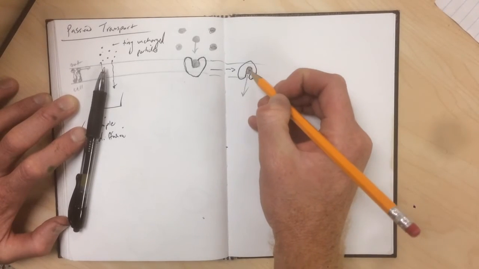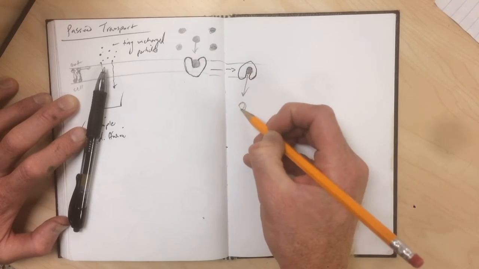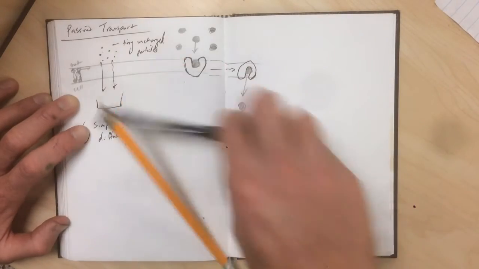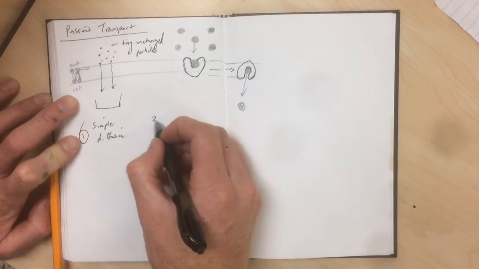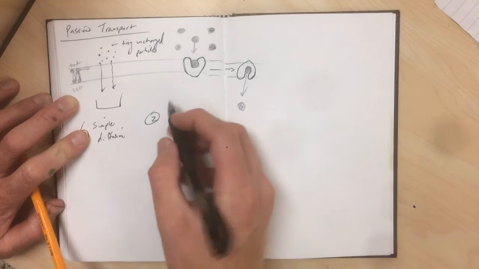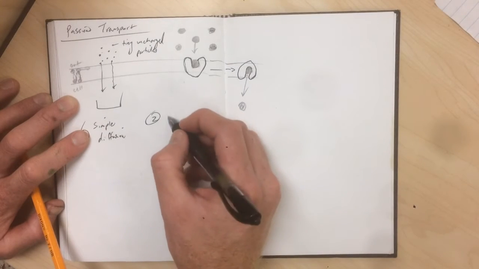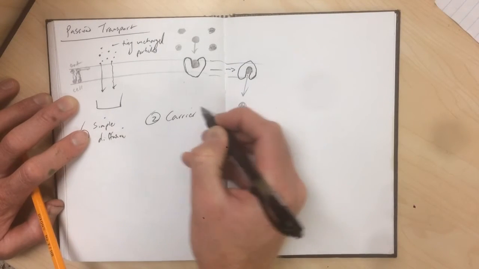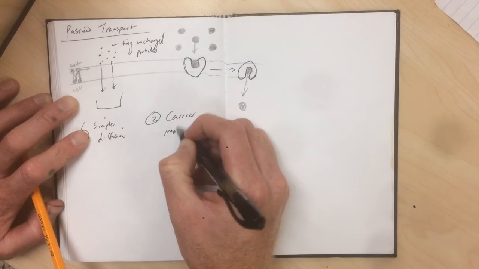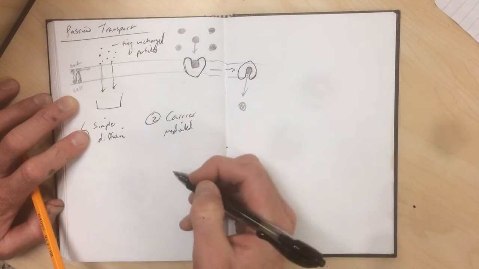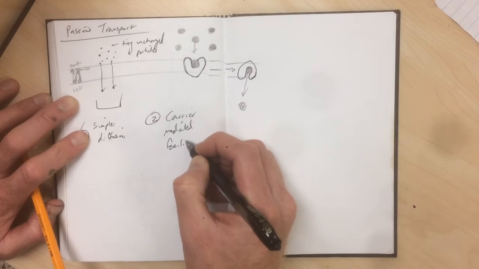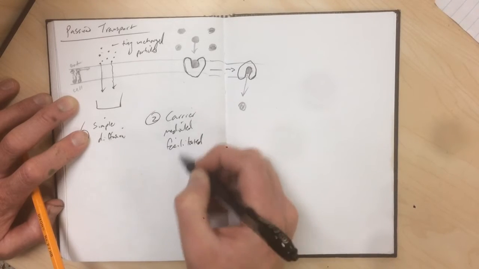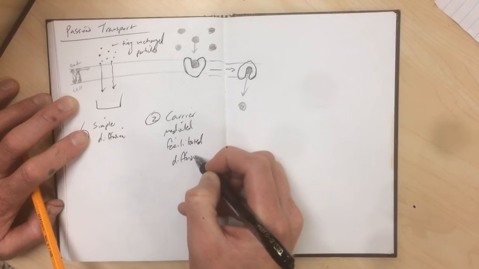And then that protein changes shape, and now the glucose molecule is on the inside. That type of passive transport is called carrier-mediated facilitated diffusion.